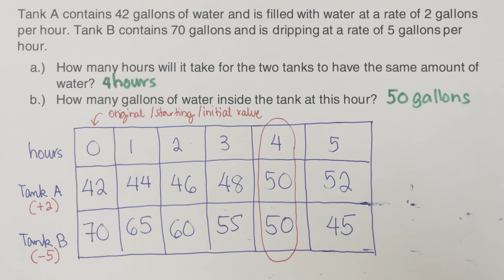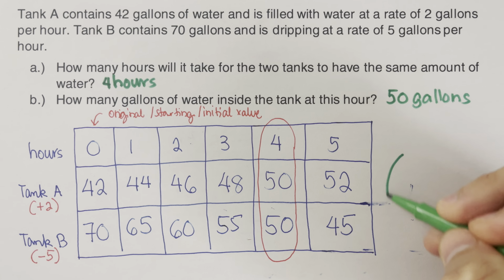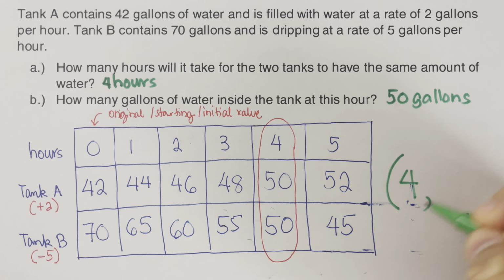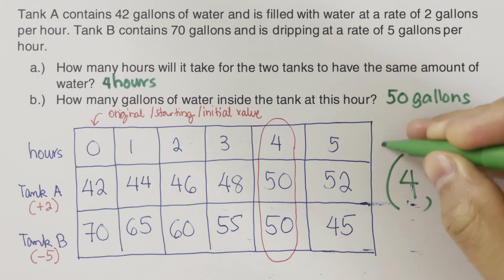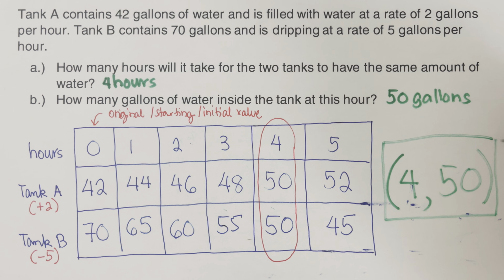We can also write our solution in coordinate form. That would be 4 and then 50. So this is in coordinate form. Did you get the same answers as this?